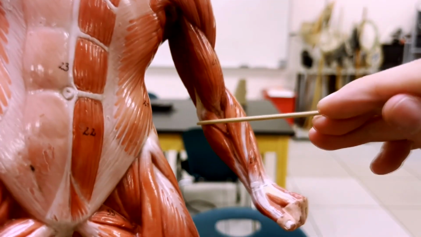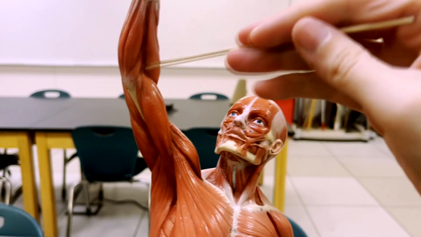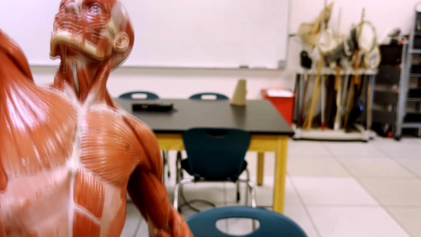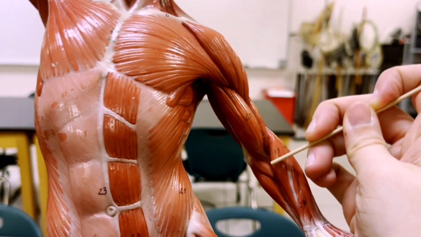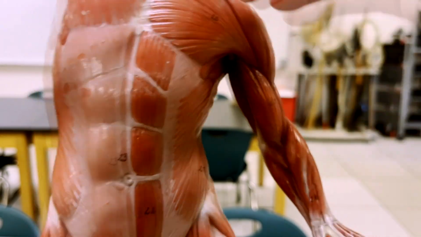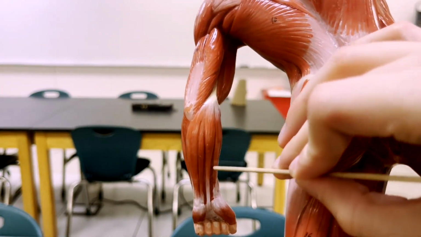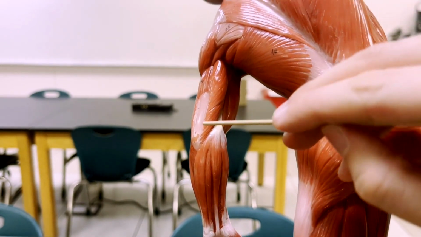So the pronator teres is going to be this muscle right here, or we can also see it on this arm right up there. After the pronator teres, we have our brachioradialis. So our brachioradialis is going to be this muscle right here. After the brachioradialis, we have our flexor carpi radialis. So we're going to turn around this arm right here, and this right here is going to be our flexor carpi radialis. We're also going to have our flexor carpi ulnaris.